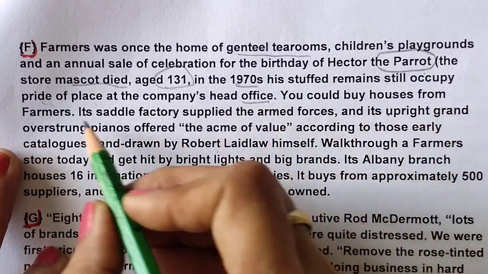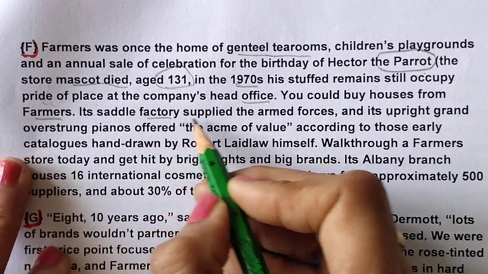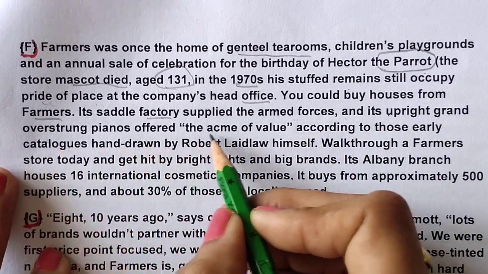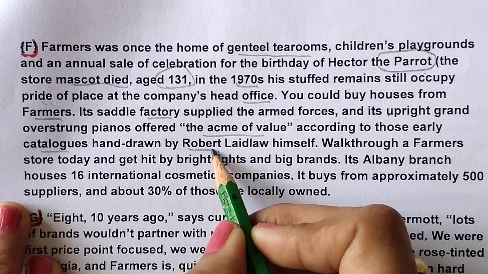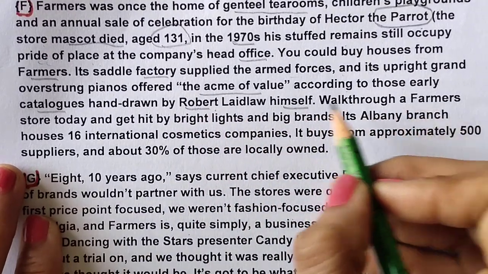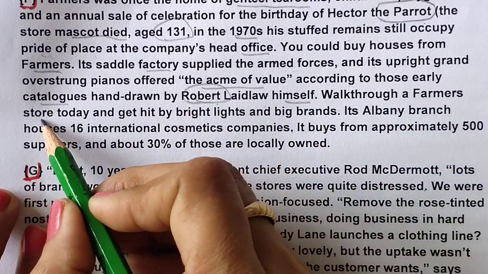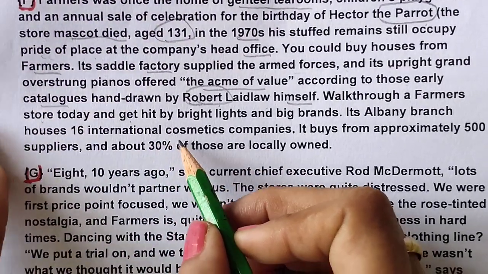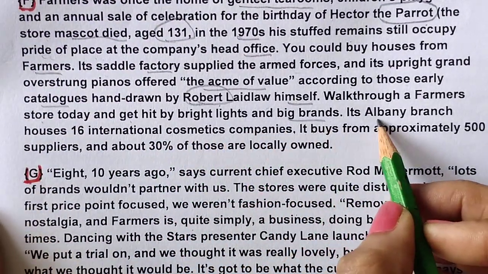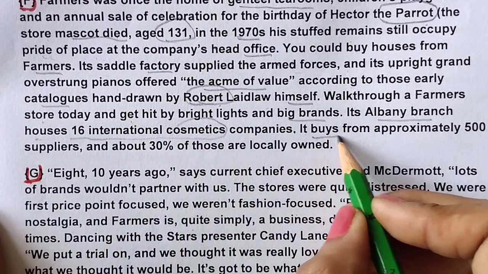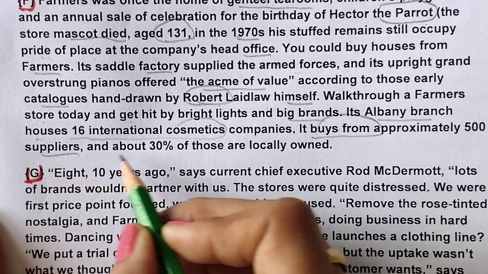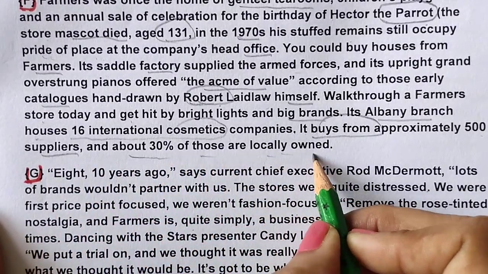You could buy houses from Farmers. Its saddle factory supplied the armed forces. It's a pride acme of value according to these early catalogs, hand drawn by Robert Laidlaw himself. Walk through a Farmers store today and get hit by the bright lights, big brands. So its branch houses 16 international cosmetic companies. It buys from approximately 15 suppliers and about 30% are locally owned.